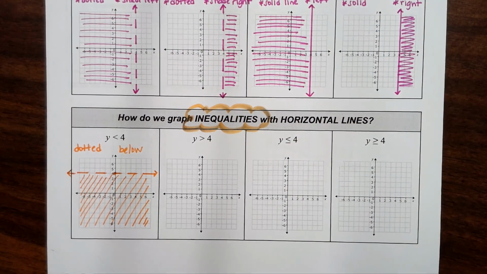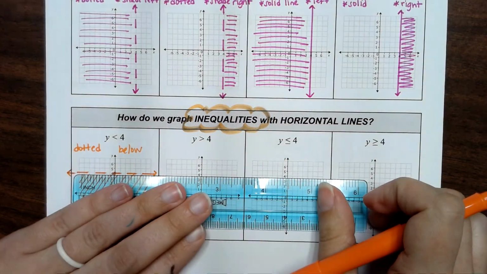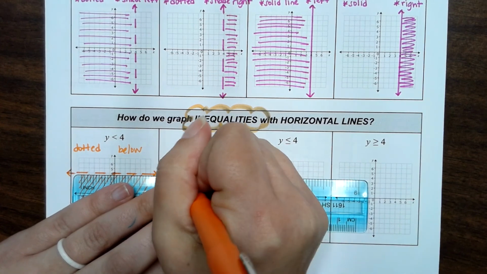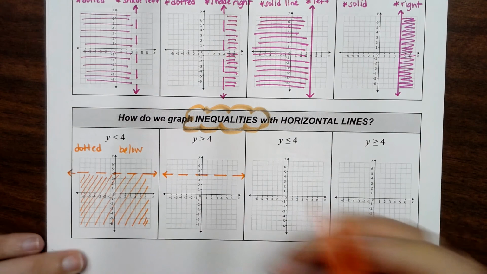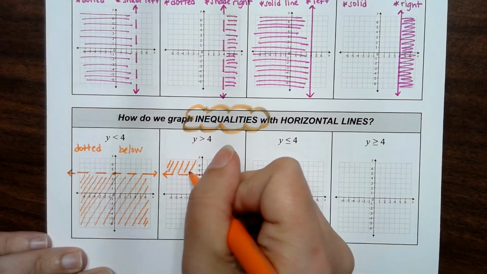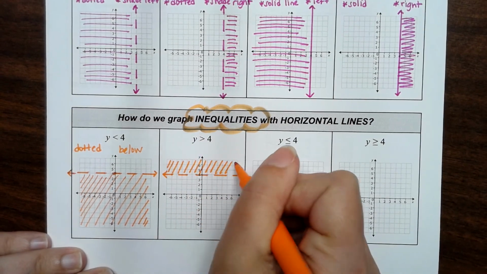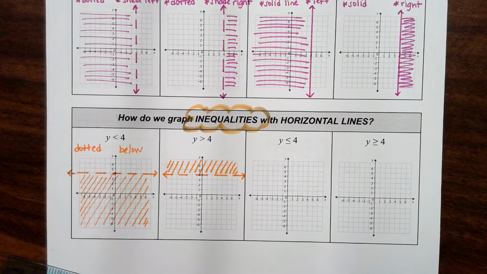For the next problem, I would still have a horizontal line and it would still be dotted because there's no equal to symbol. But this time I'm going to shade above the line because instead of a less than, it would be a greater than.